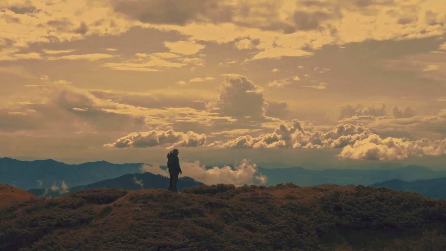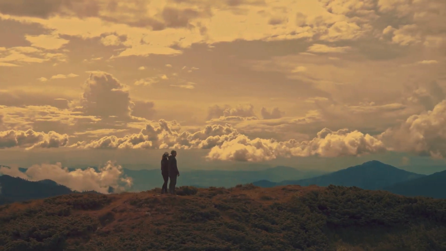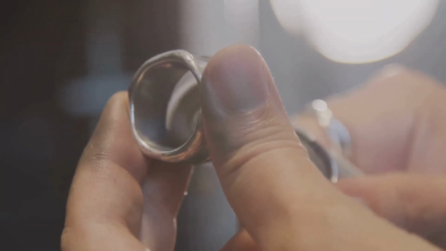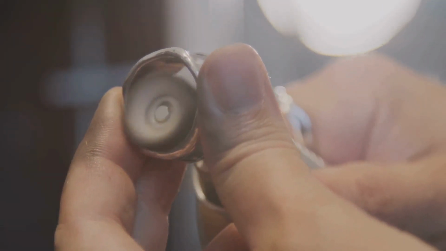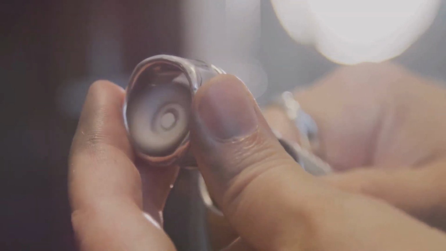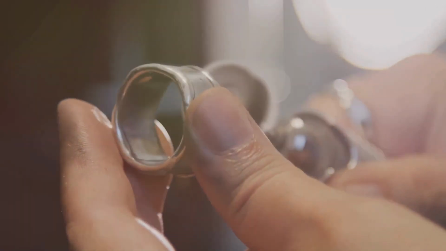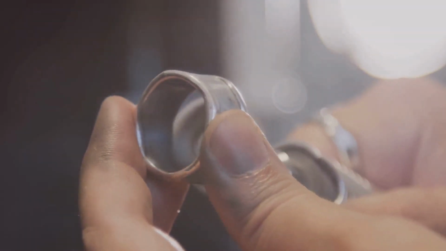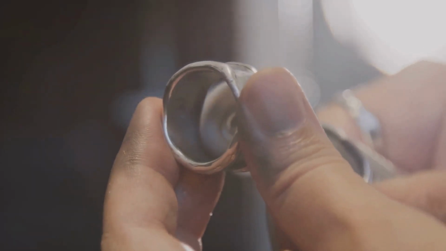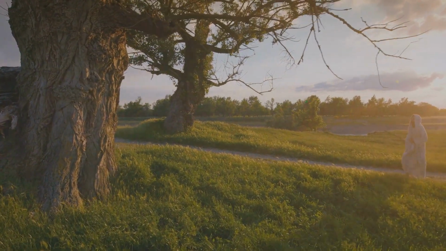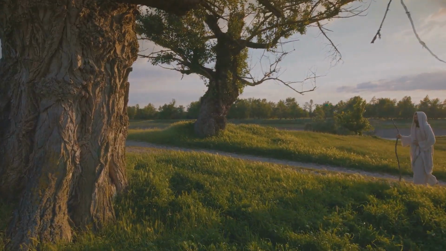Let's consider a few iconic examples to illustrate the call to adventure. Frodo Baggins in The Lord of the Rings. He receives the call when Gandalf informs him about the One Ring and its dangerous implications. The peaceful life of a hobbit is about to change forever.